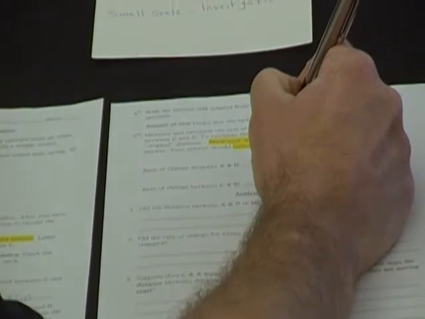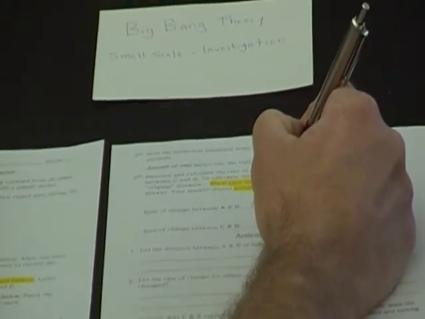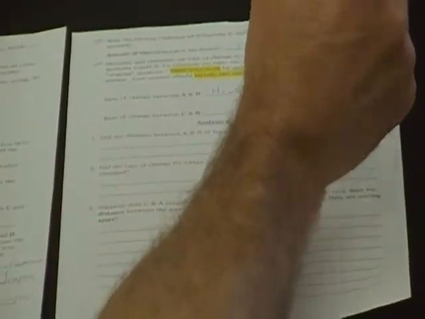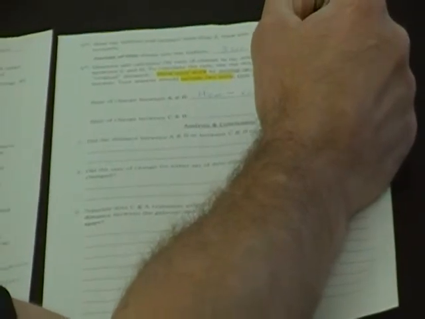And we would subtract that from our old measurement, which is x centimeters. And that will give us a new number. We'll call it j. Okay? j centimeters divided by 3 seconds will give us a new rate of expansion in centimeters per second.